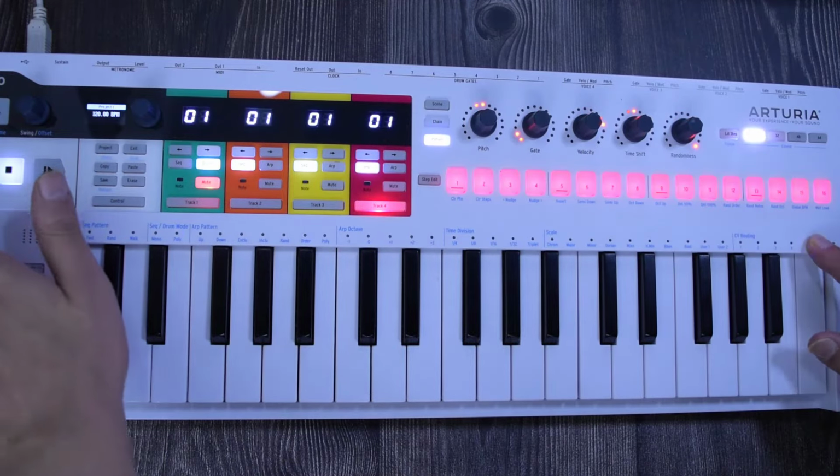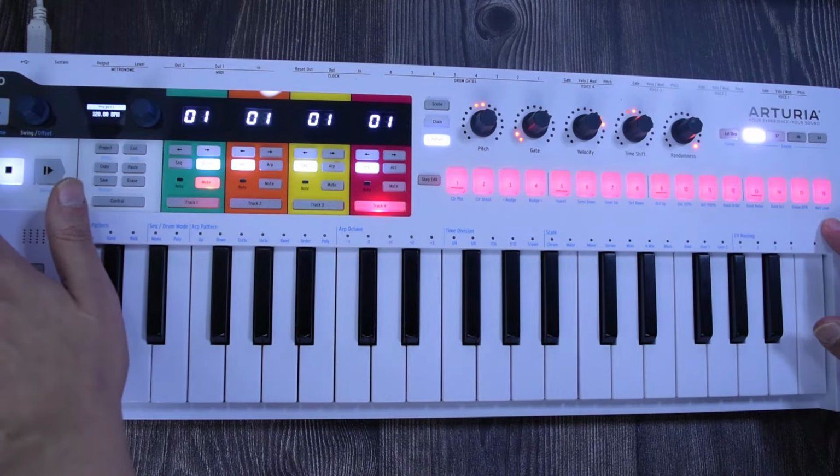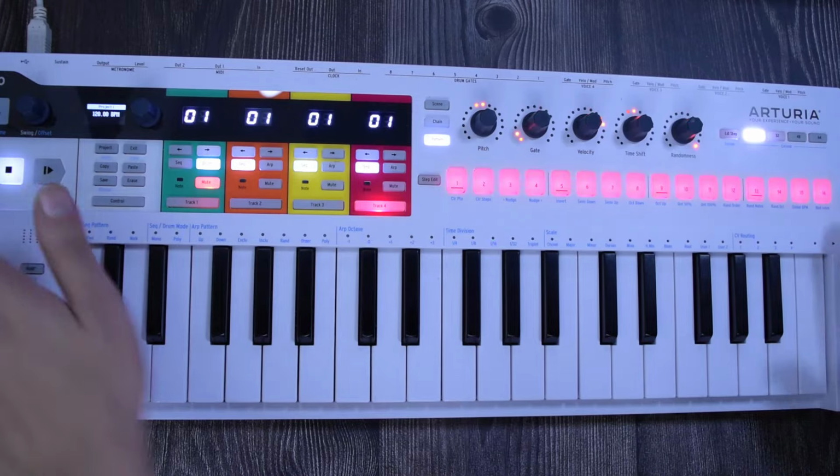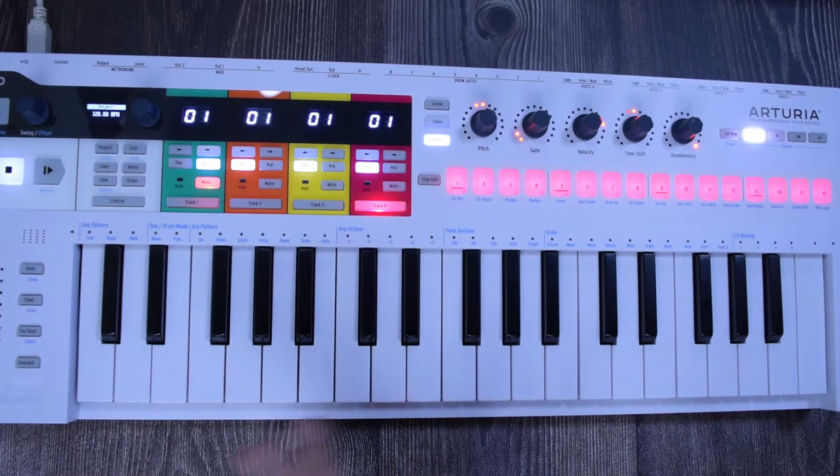All right, so the next one up is going to be the wait to load. Now, this is the last one, and it's going to be on blue, which means that it's on. The wait to load is for when we cue different patterns.